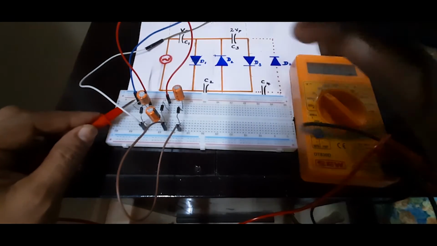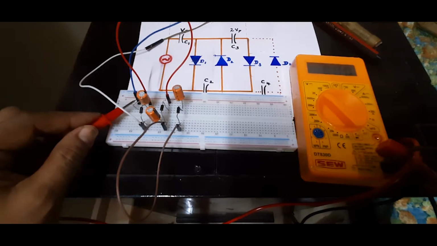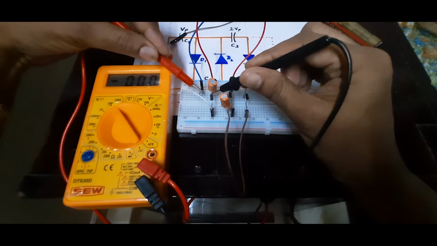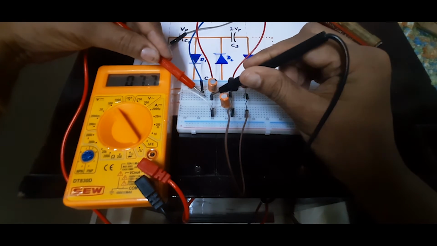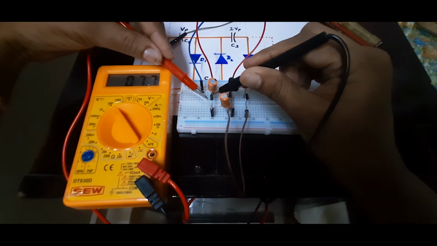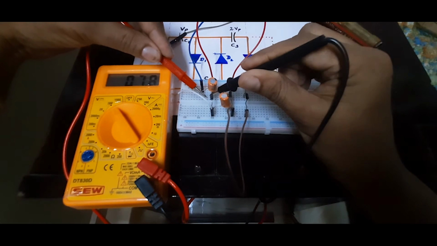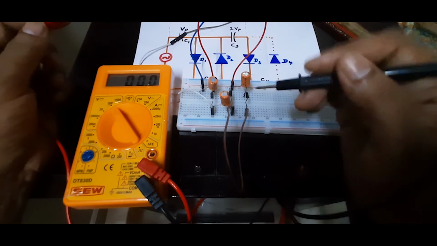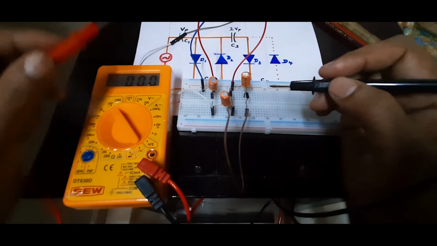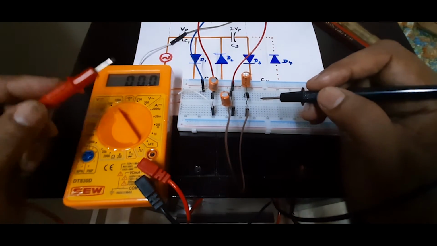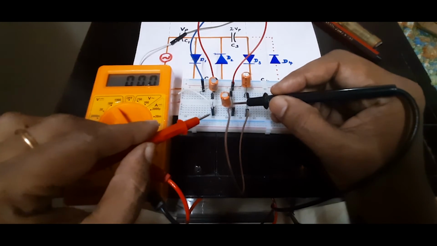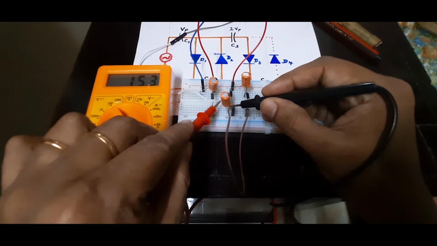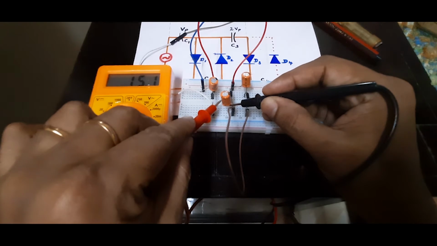We'll measure the output across this capacitor. Hope you can see it is 7.7 or 7.8 or 7.6, I'll take it as 7.6. So Vp is 7.6. Now I should measure the voltage across this capacitor. That will be 2 Vp. That is 15.3. Please note down.